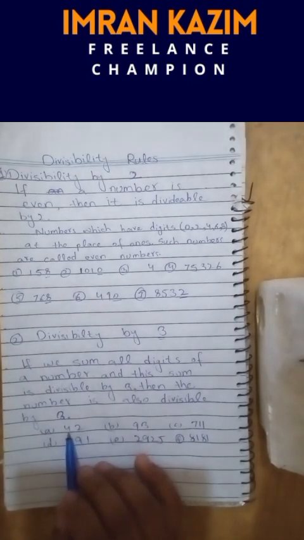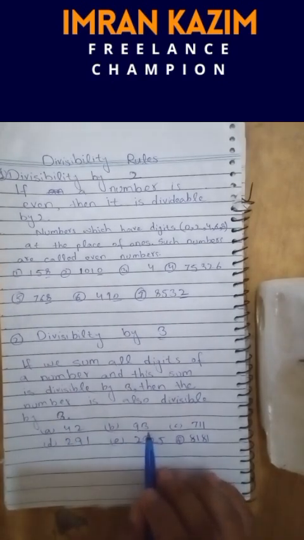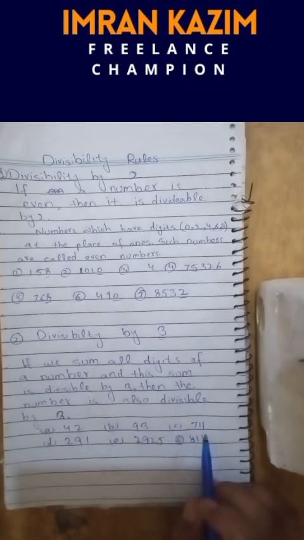A single value of each number is known as a digit. This 3 is known as a digit, this 9 is known as a digit, this 1 is known as a digit.